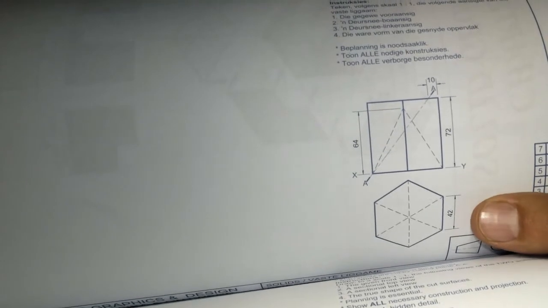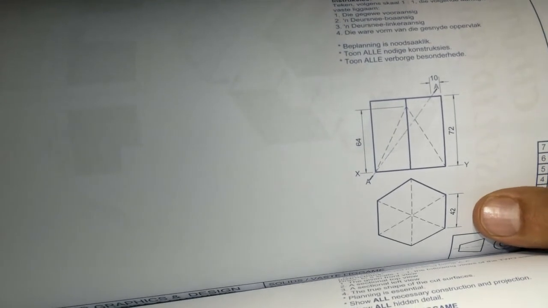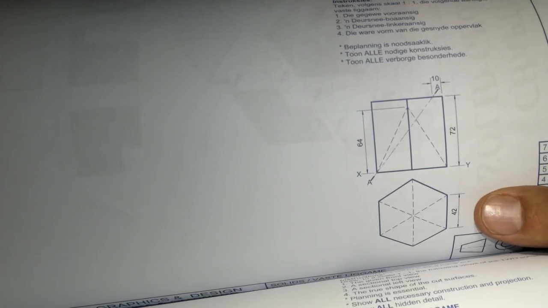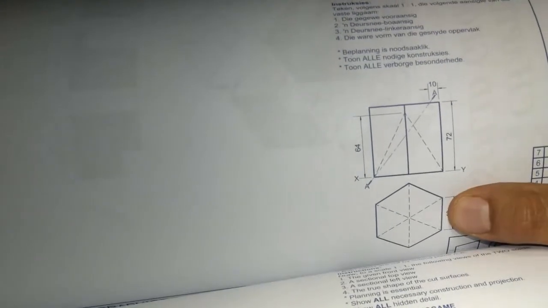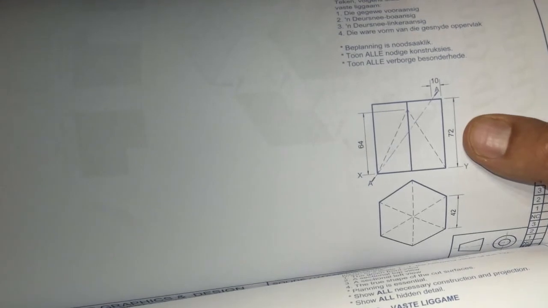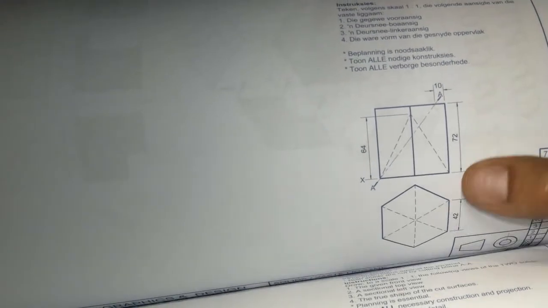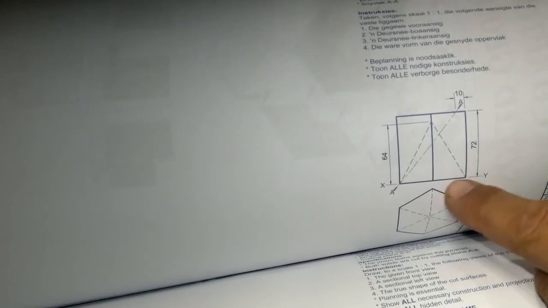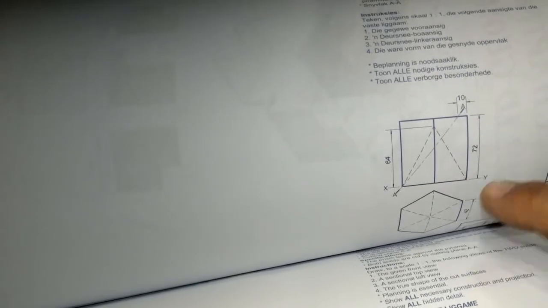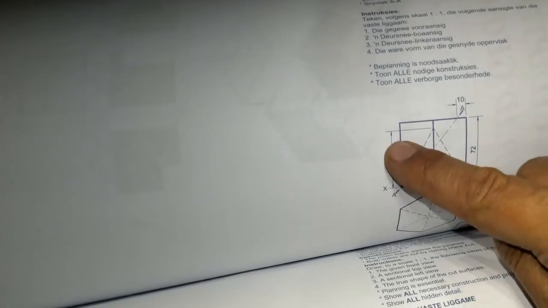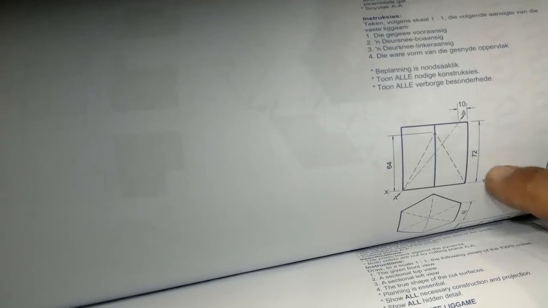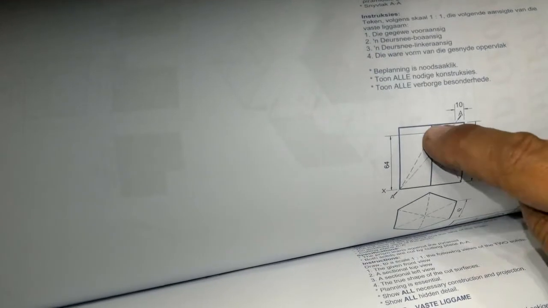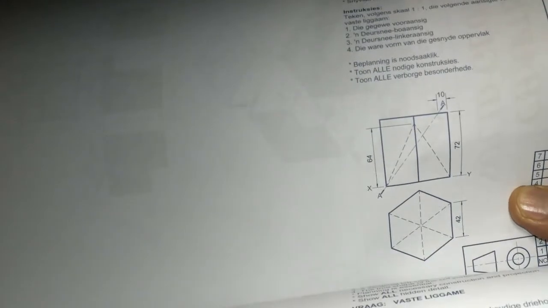So you can see that it's a hexagonal prism. Remember, the solids questions are always in first angle orthographic projection. So in other words, the top view is at the bottom and the front view is above it. There's some hidden detail in the top view, showing that almost to the same size as that hexagonal prism is a pyramid-shaped hole. The only difference is that it's only 64 millimeters into this prism, which is 72 millimeters in length, so it doesn't go all the way through. Okay, so there's the question.